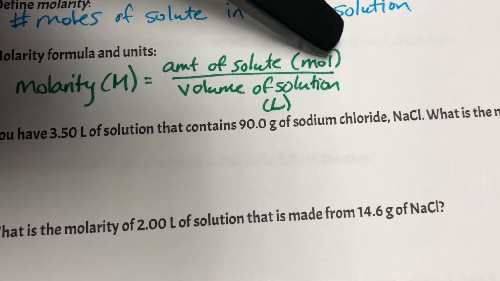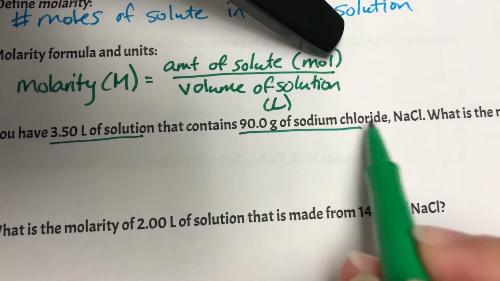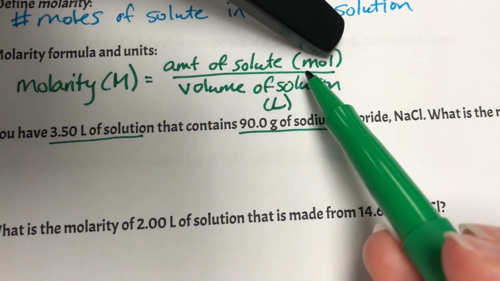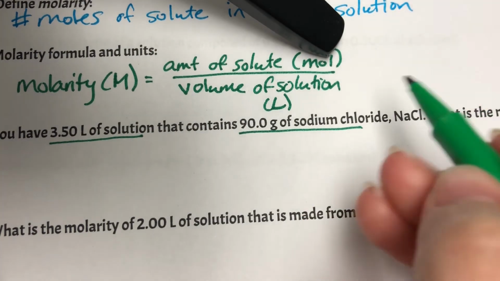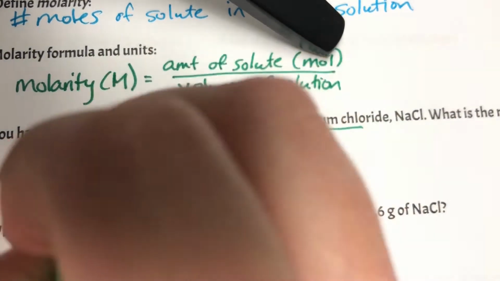So we're going to go down to the first one, which is that you have 3.5 liters of solution, and it contains 90 grams of sodium chloride, and we want to know the molarity. So our first step, we have the mass of our sodium chloride, but that's not what we need. We need moles. So my first step is to use the molar mass of sodium chloride. You're going to want your periodic table.